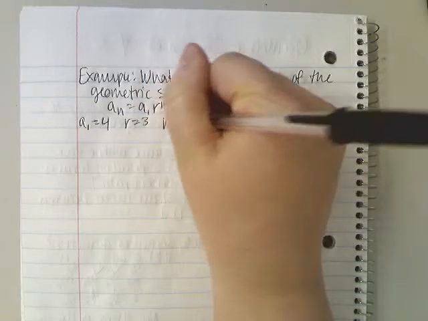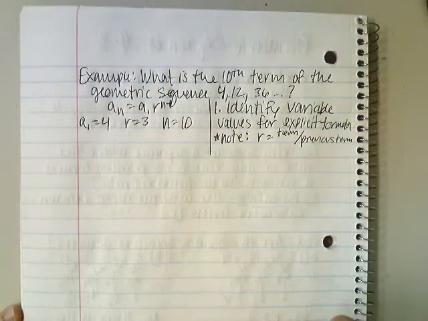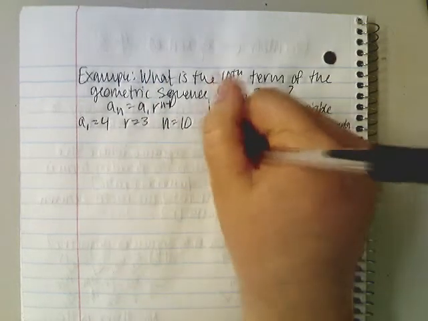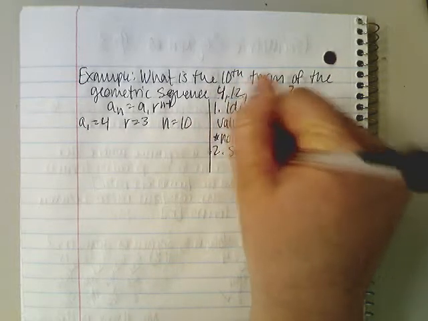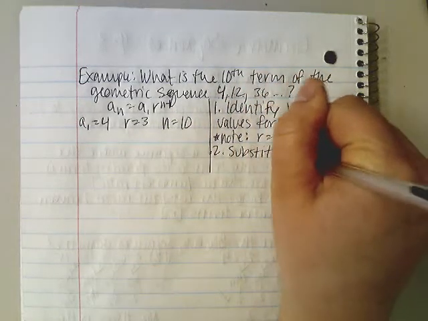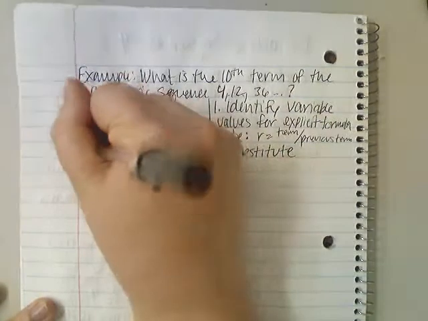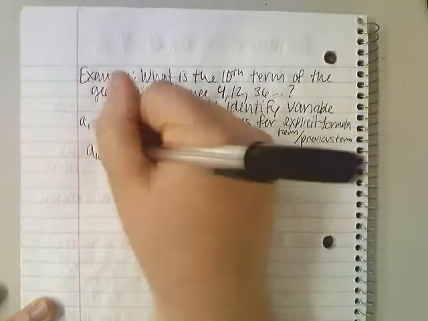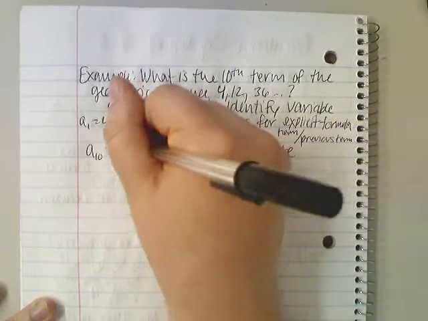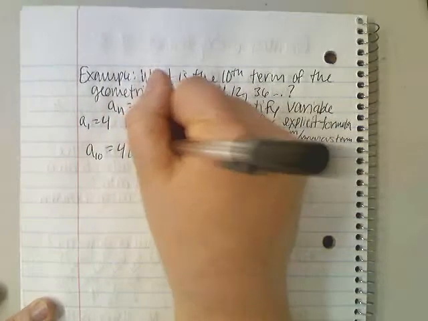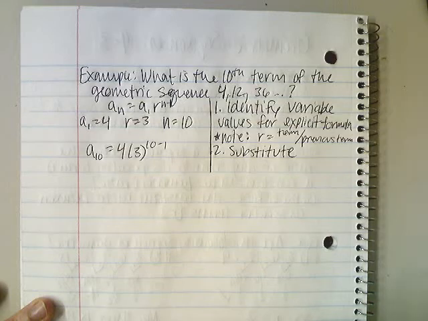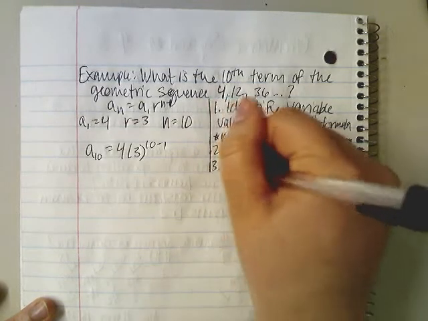And since you're finding the 10th term, you know n is going to be 10. So then we're going to substitute those values in. When I substitute those in, I get a subscript 10 is equal to 4 times 3 to the power of 10 minus 1. So then it's just simply evaluating or calculating that out.